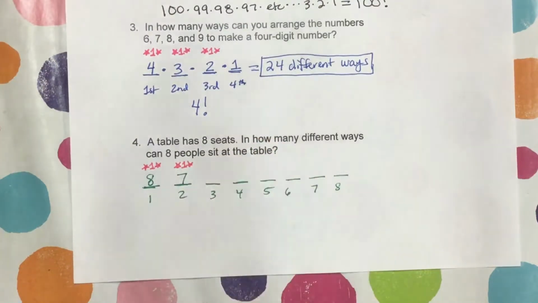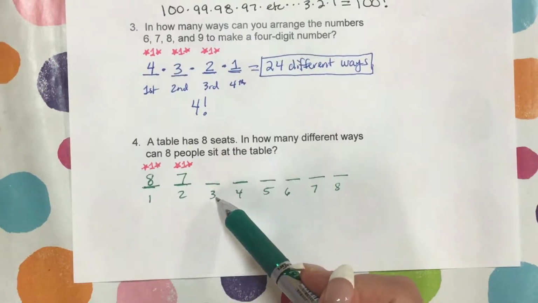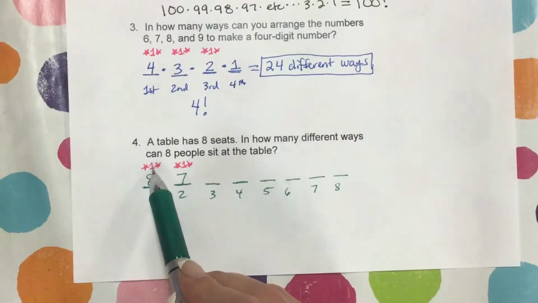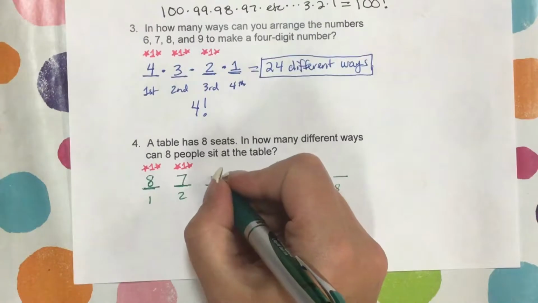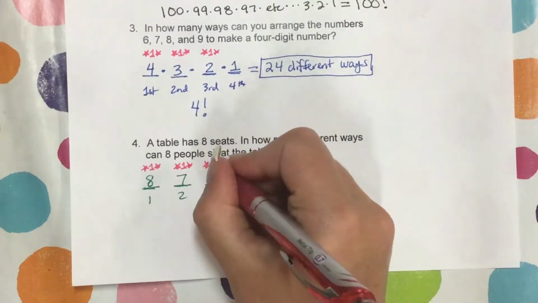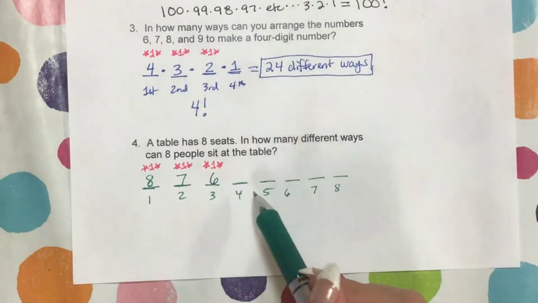And now there's another person sitting in this seat. So then we go to the third seat, and we want to figure out how many people could sit here. We started with 8. There's one person already sitting in the first seat, another person already sitting in the second, which means there are only 6 options left. But now there's a person sitting here. So then we go to the fourth seat. We started with 8.